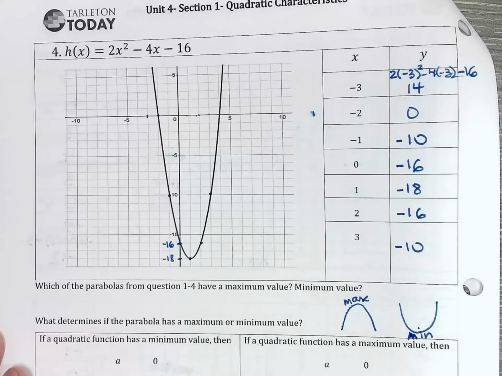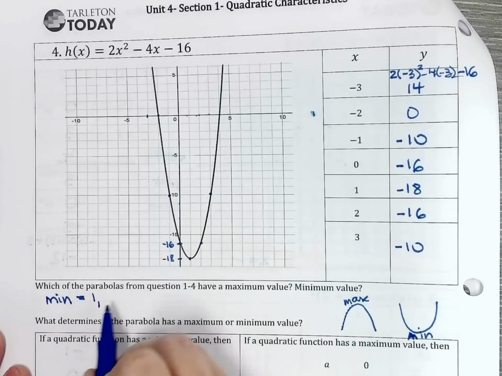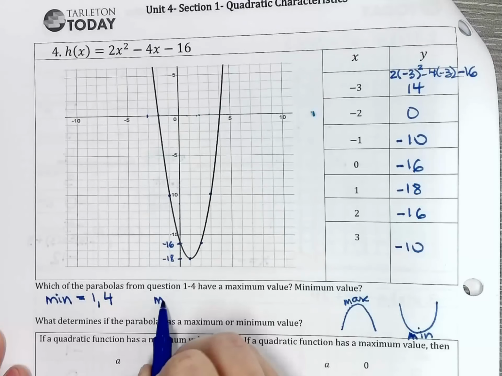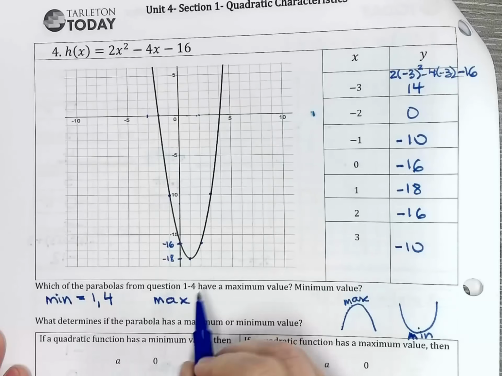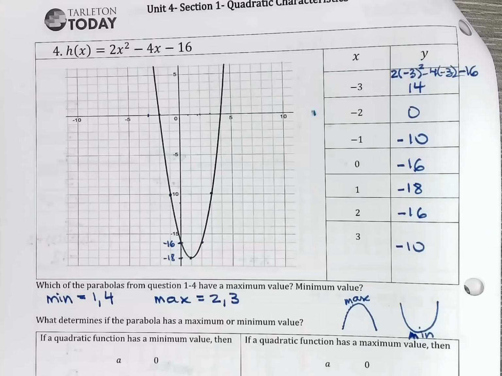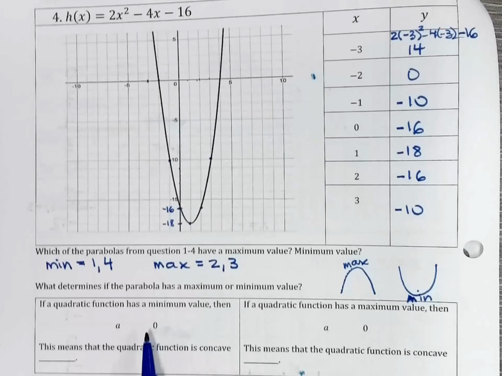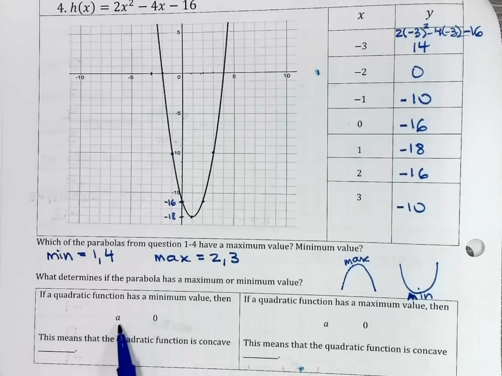Okay, so from the previous page, minimum values would be the parabolas from examples 1 and 4, and maximum values would be parabolas 2 and 3. So which quadratic function has a minimum value? Then a is the leading coefficient. A is the number in front of the x squared.